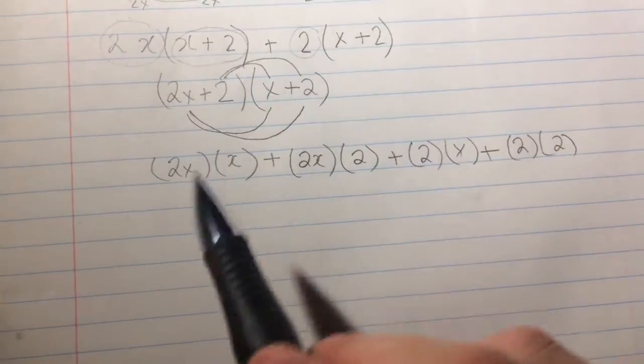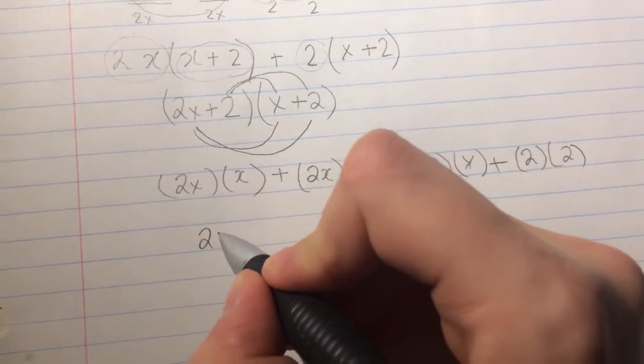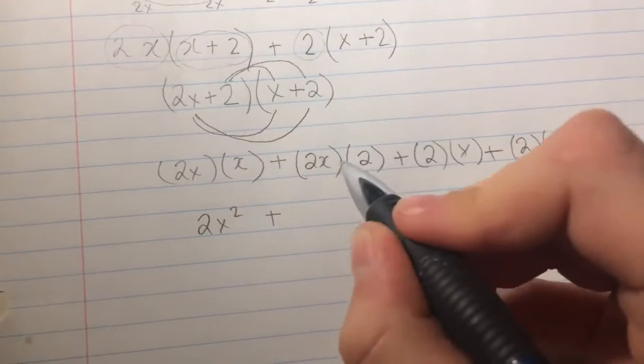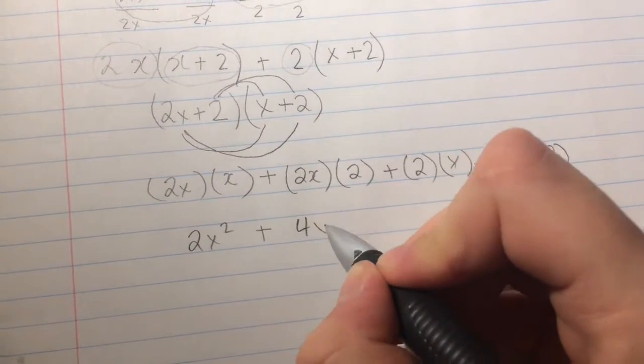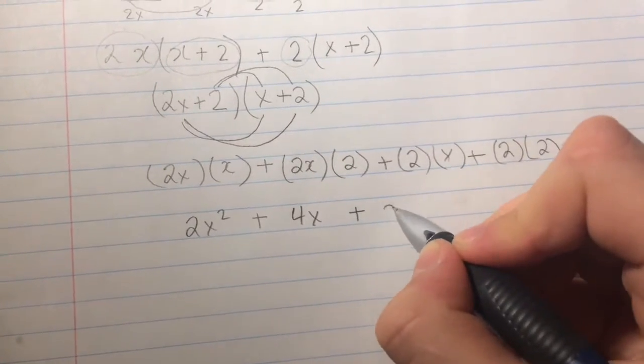Now we would write it out as 2x squared plus 4x plus 2x plus 4.